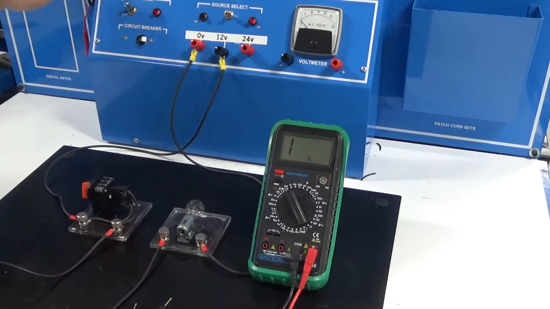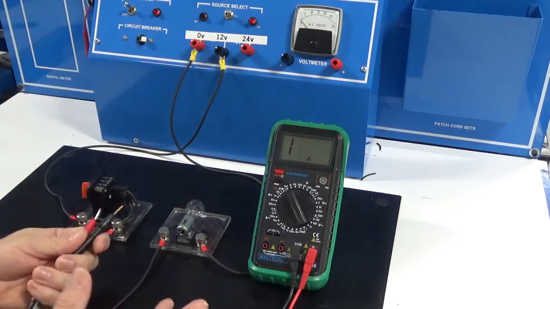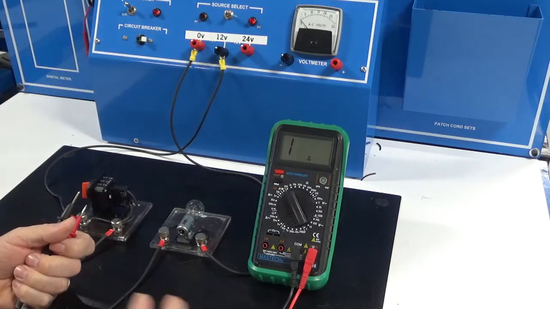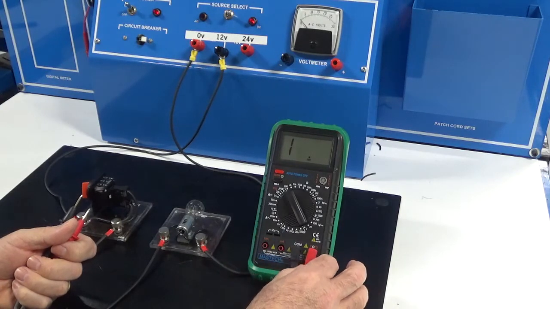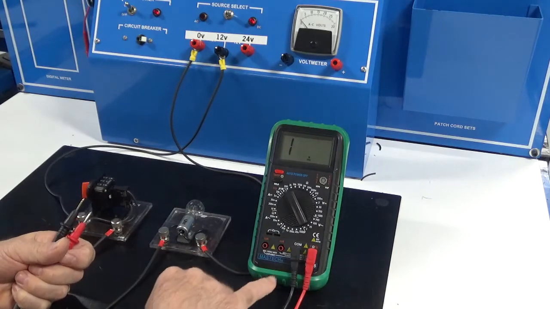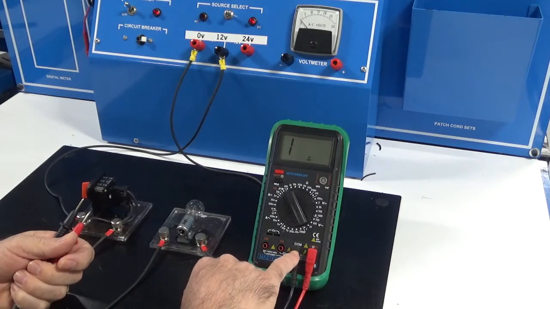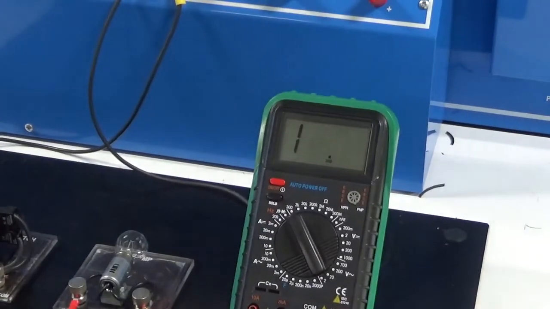So I'm going to turn my power supply on. The first thing I want to do is measure my voltage, and here I have my voltage source. So the first thing I need to do is set my meter up to read voltage. I have my black lead in the common port, and I have my red lead in the voltage and ohms port. And if you look real close, you can see where these leads are plugged in, they're actually labeled as to what they're going to measure.